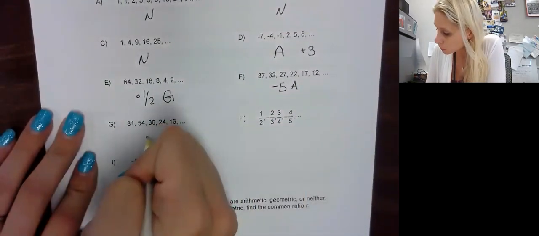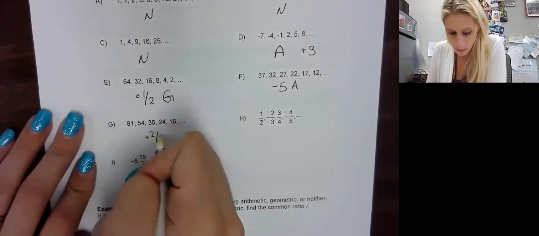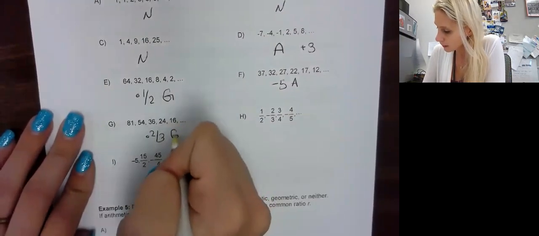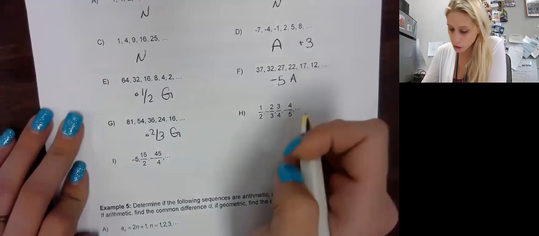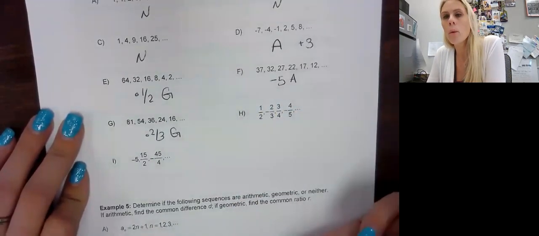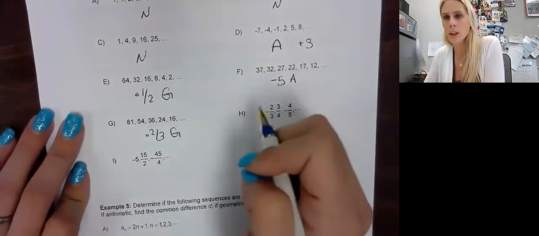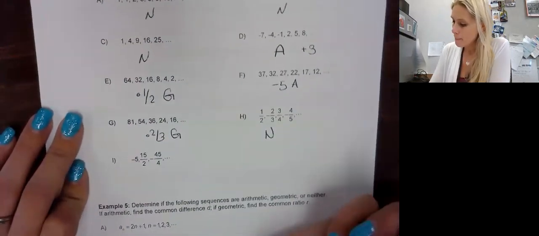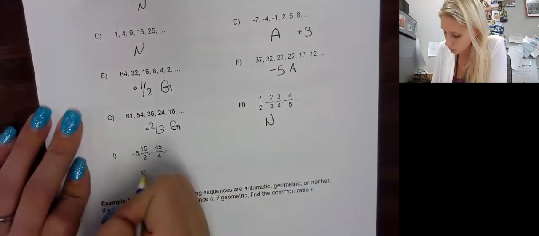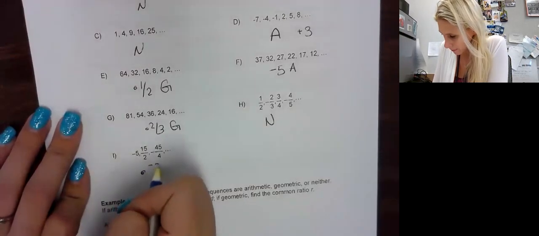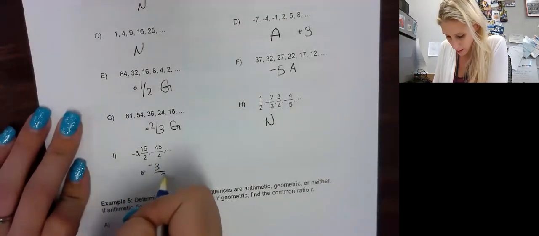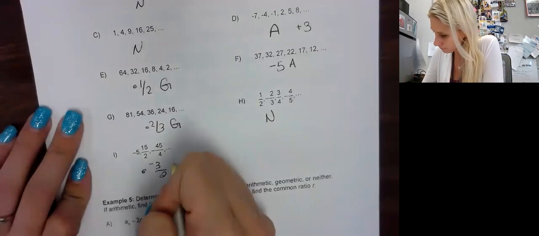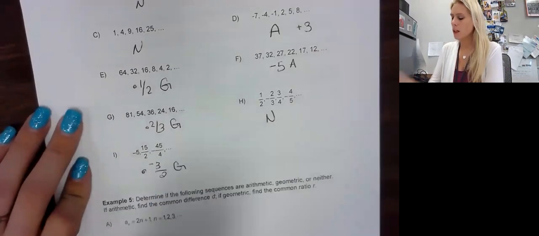G, we were multiplying by 2/3, so it's geometric. H, we didn't have a multiplying or dividing, we just saw a certain pattern in it, so it is neither. But for I, we were multiplying by a -3/2. So it's geometric.